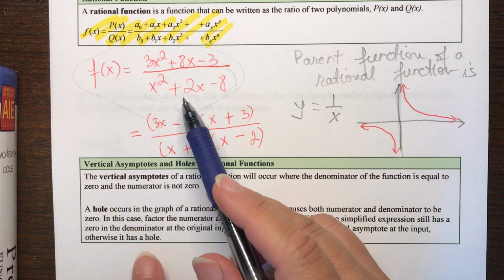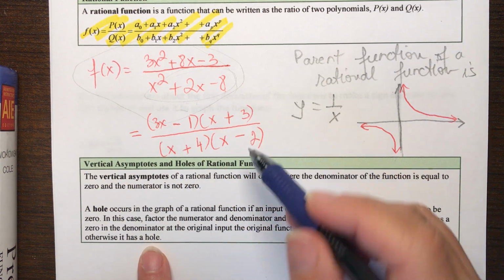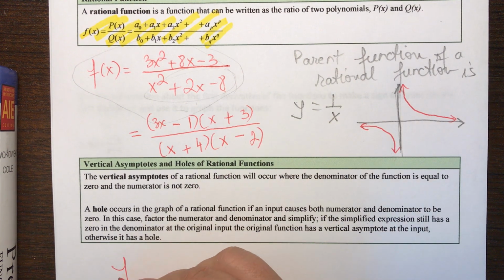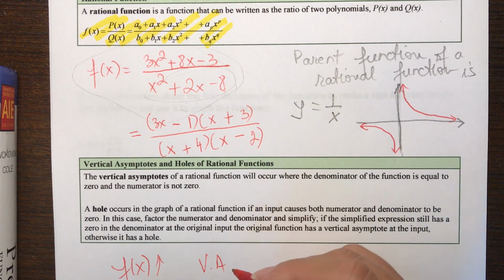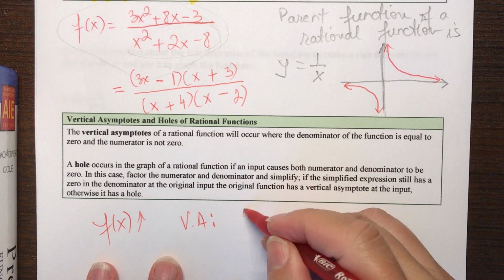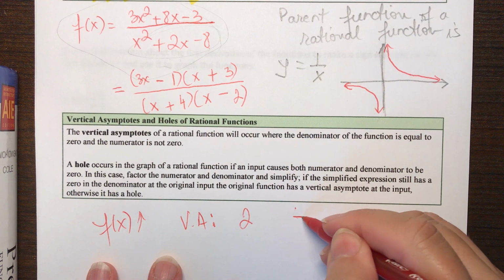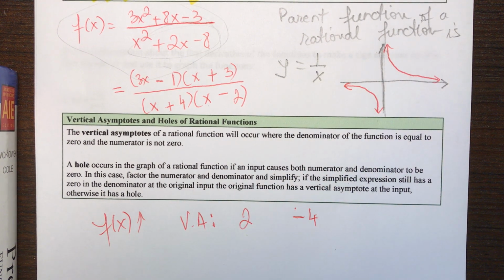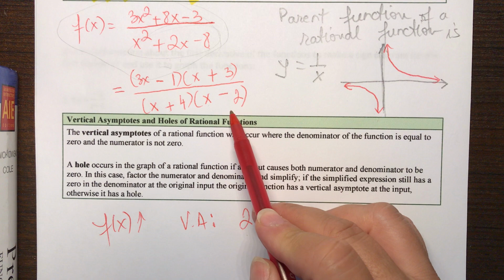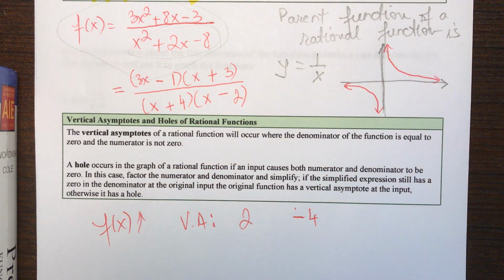So in other words, for this problem here, what would be the vertical asymptotes for this problem? I'm going to continue it down below. So for the function up above, we have vertical asymptotes, and we do not want to write too much, at 2 and at -4, yes? So it occurs where the denominator is equal to 0. So this is equal to 0 when x is 2 and when x is -4.